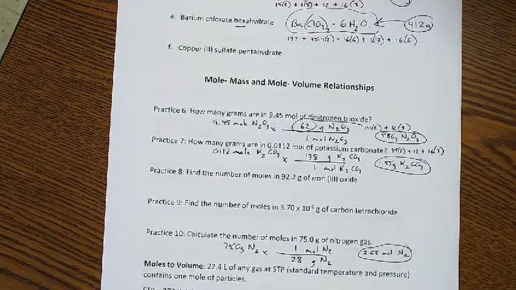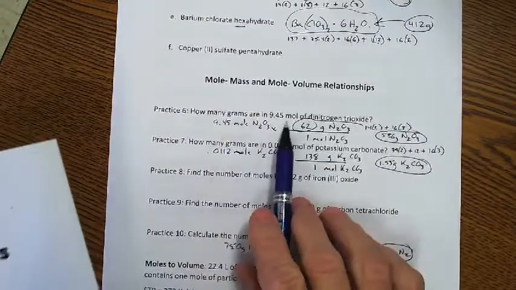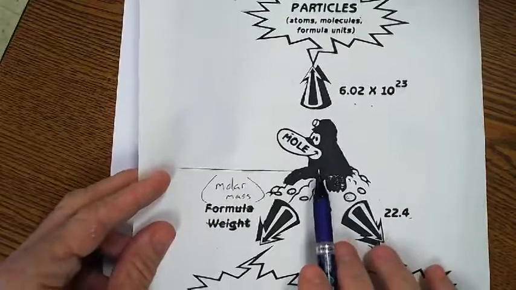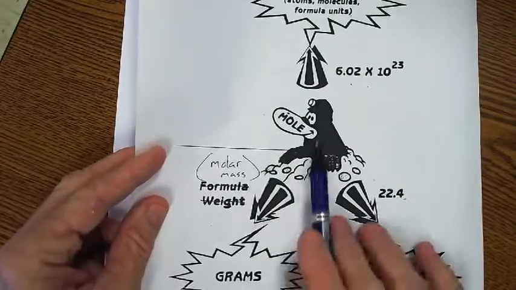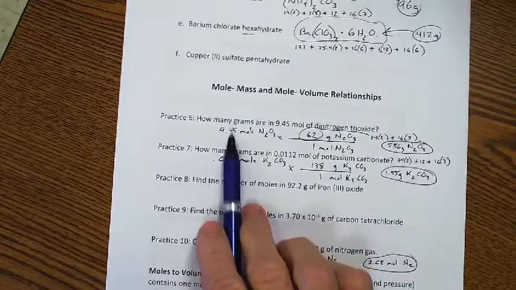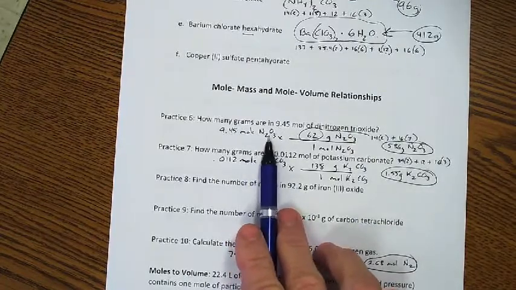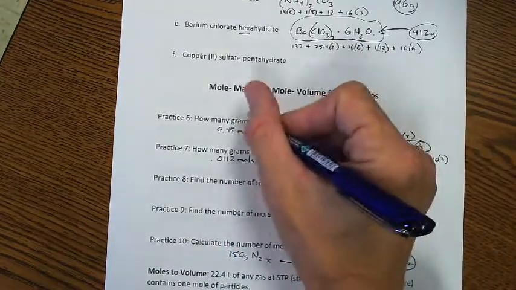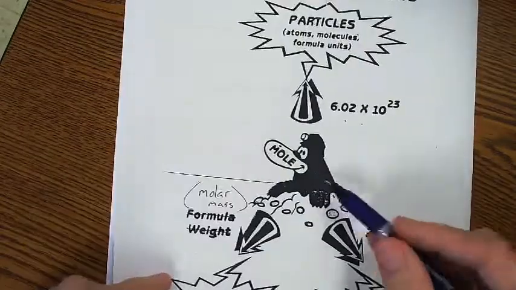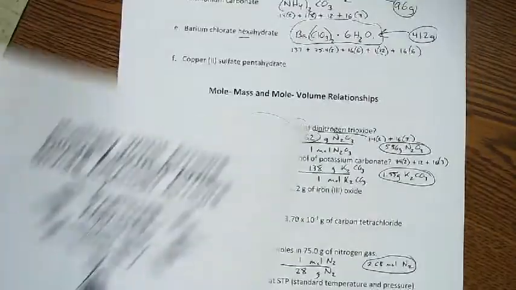Now, when we talk about the mole, mass, and volume relationships, here's how you do that. Again, we go back to our mole map to do this, and it says, how many grams would 9.45 moles of dinitrogen trioxide weigh? So we're at moles, and we're going to mass. We've got to multiply by the molar mass of that substance. So write down what you have first. You've got 9.45 moles of dinitrogen trioxide, that's N2O3. We're going to go from moles to grams. We can do this in one step because we're going from moles to grams. Only if we were going from, say, grams to particles would it require more than one step.